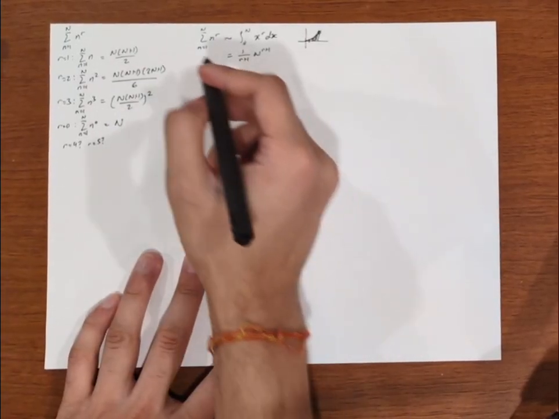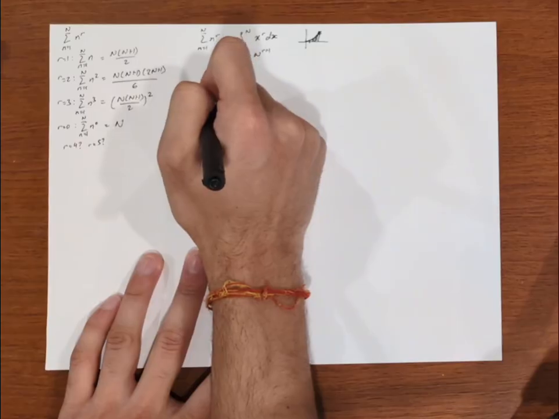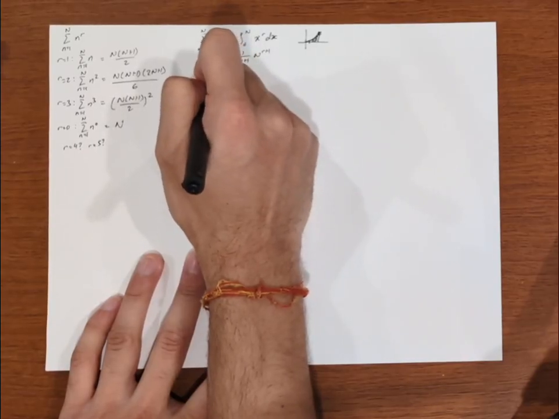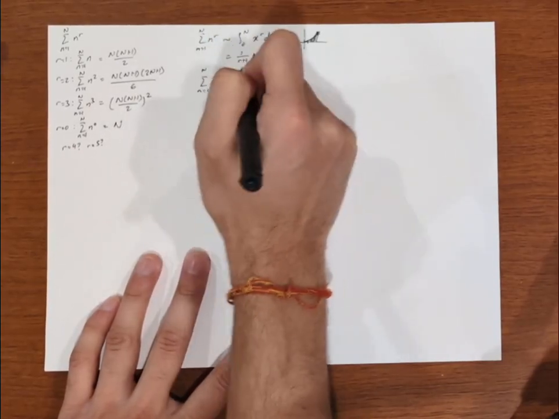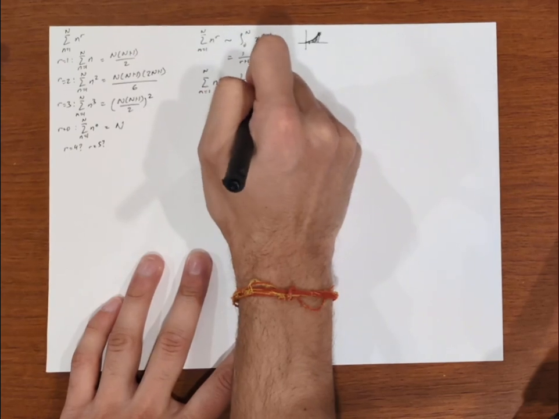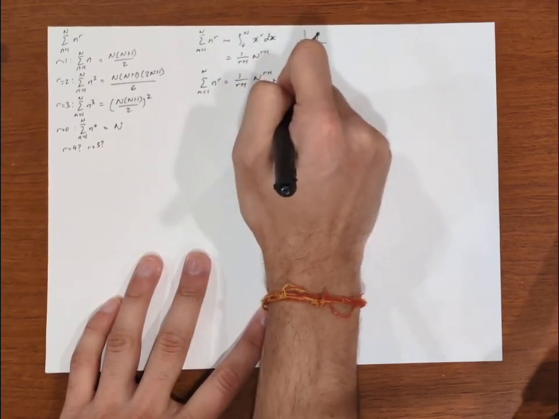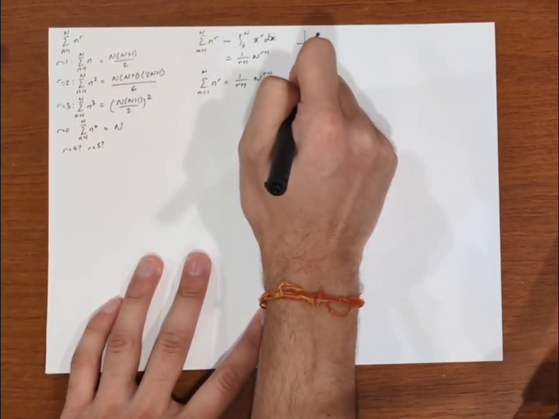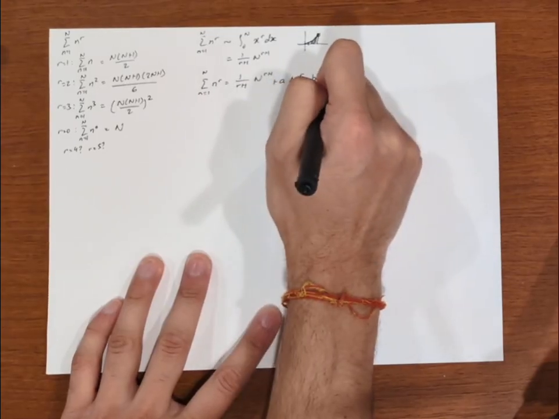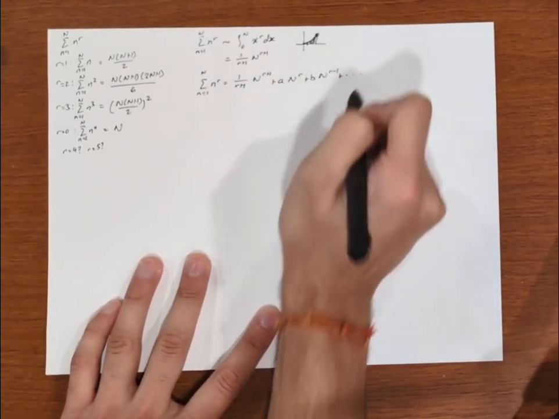So what we can say, for example, is that we expect that this is some polynomial. So we just make a guess that this is equal to 1 over r plus 1 times N to the r plus 1, plus some coefficient times N to the r, plus some other coefficient times N to the r minus 1, and other lower order terms.